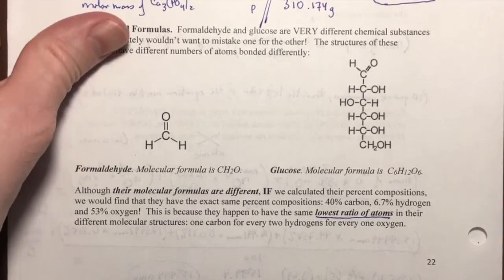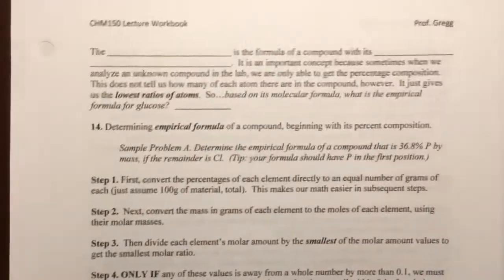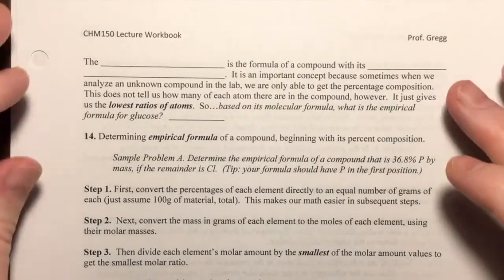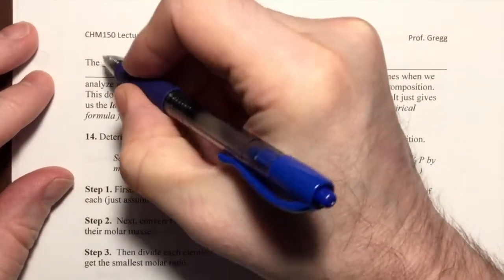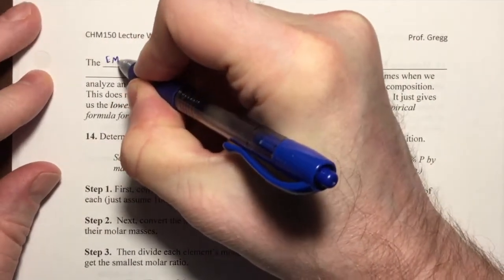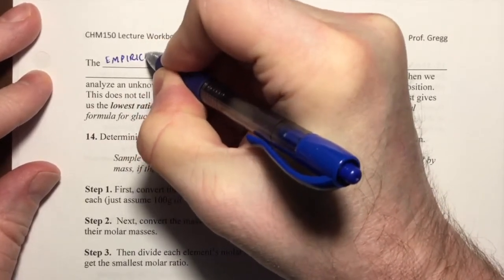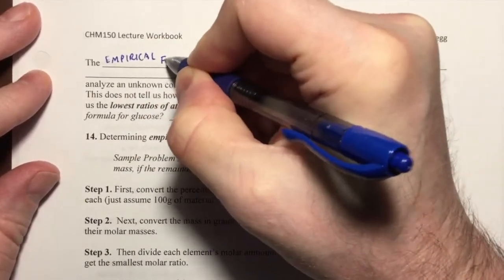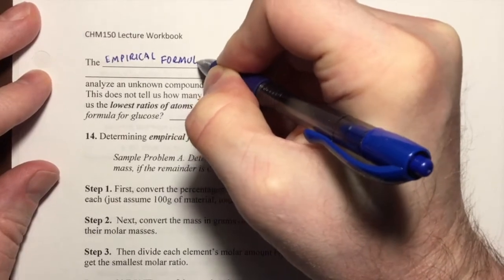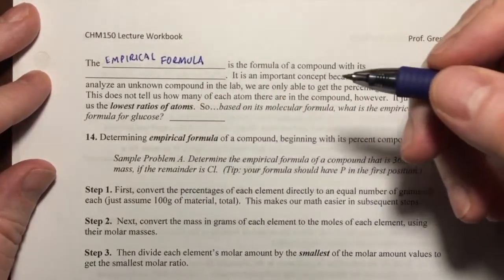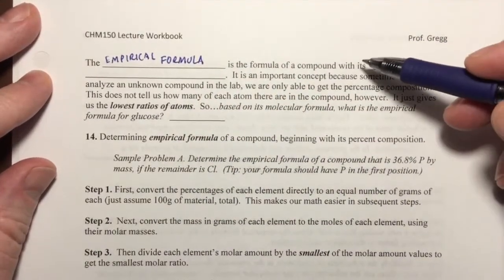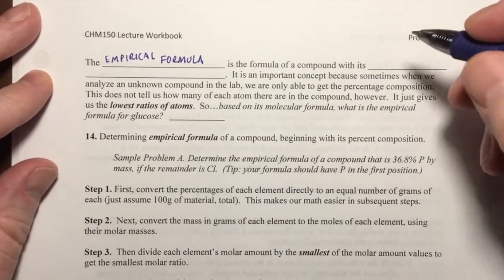So let's fill in some gaps on the next page. The empirical formula is the formula of a compound with its lowest ratio of atoms.